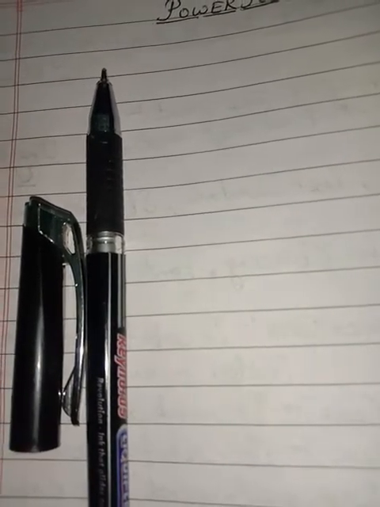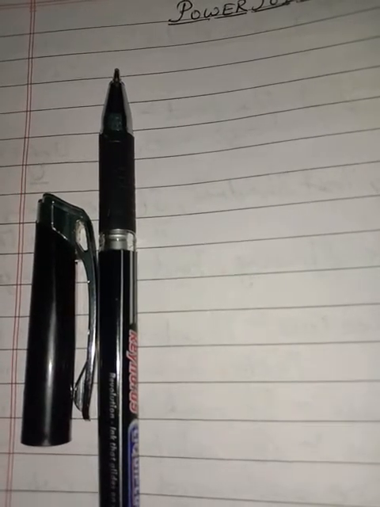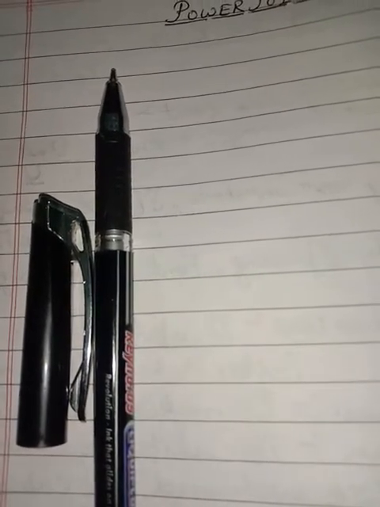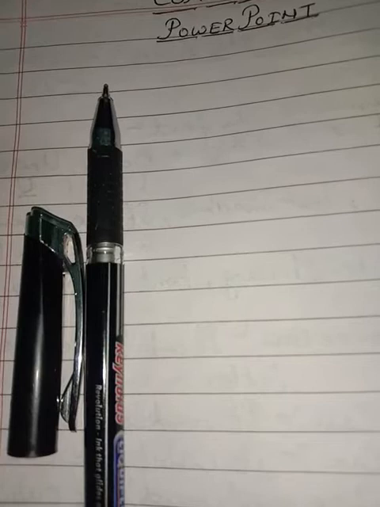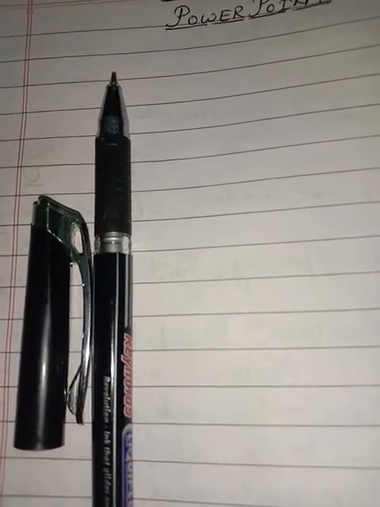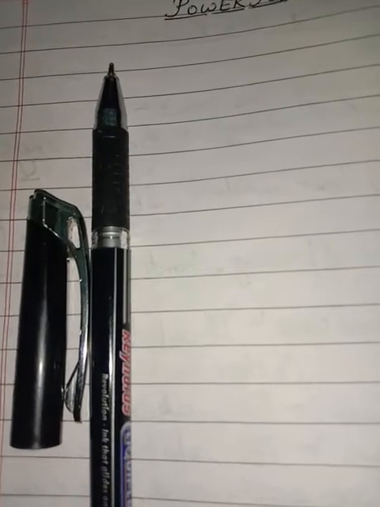Next important topic that we have discussed in the video is animating objects. Here we have discussed what is animation, the types of animation like entrance, different entrance options like appear, fade, fly in, float in, split, wipe, shape, wheel, random bars, grow and turn, zoom, swivel, bounce, emphasis, the different emphasis options like pulse, color pulse, teeter, spin, grow shrink, desaturate, darken, lighten, transparency.